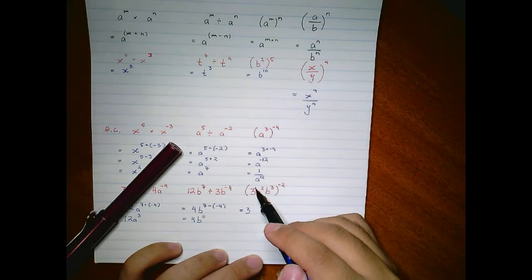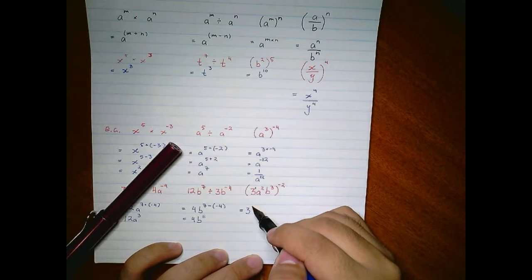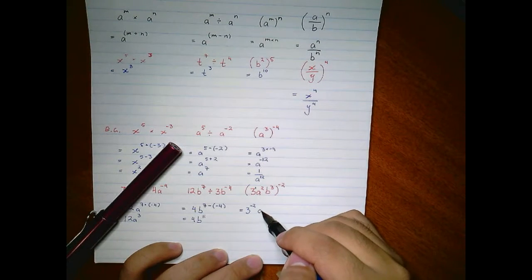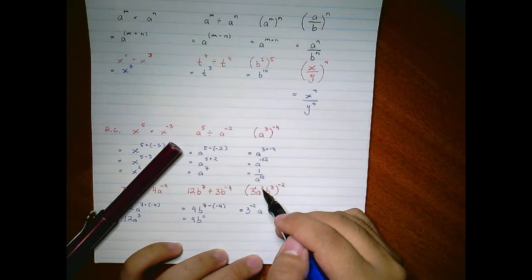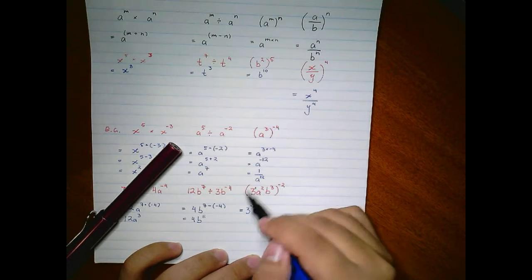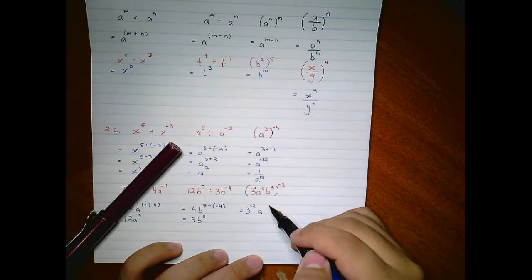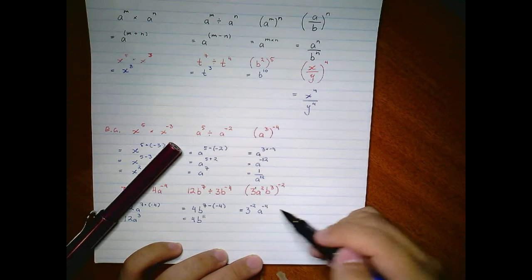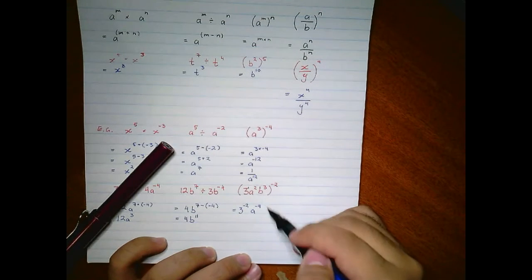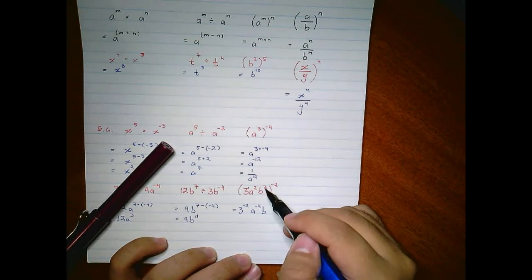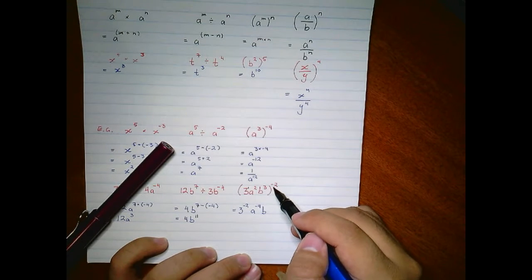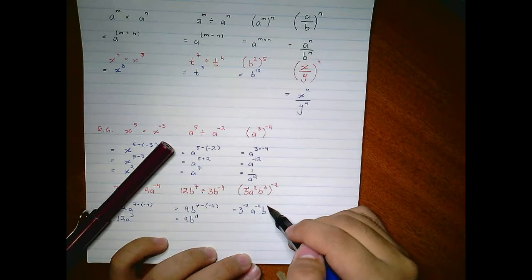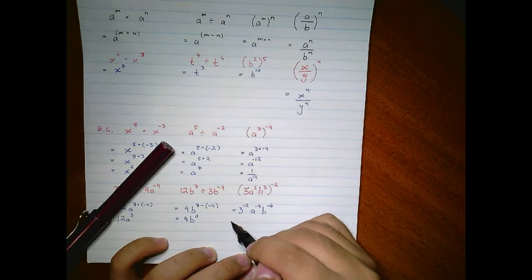So 3 to the power of 1 times negative 2 becomes negative 2. A, because it's in the brackets, 2 times negative 2 is negative 4. And b, 3 times negative 2 is negative 6.